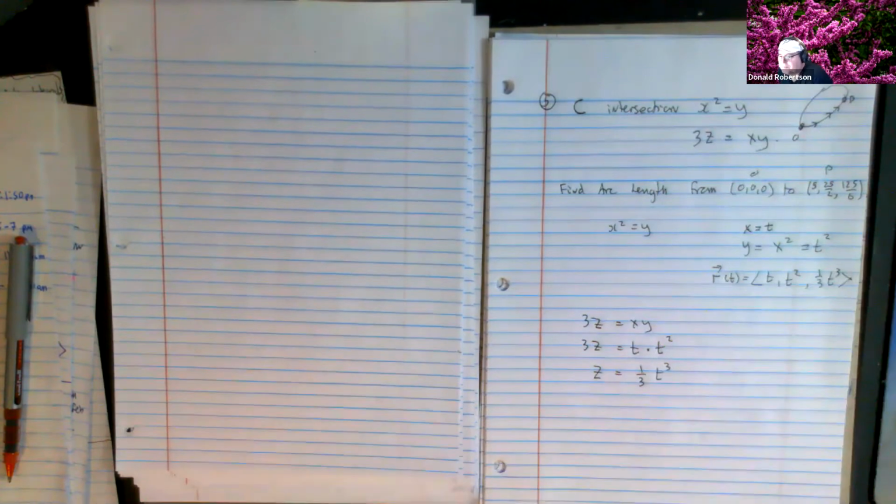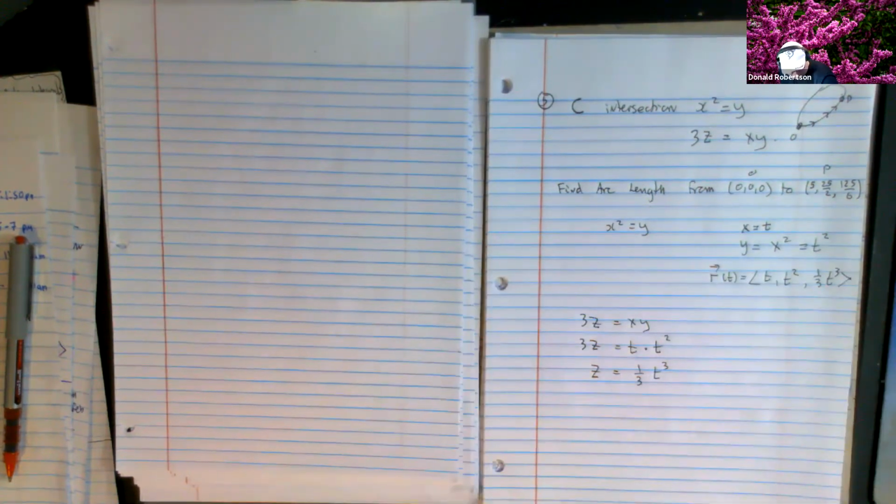Are you comfortable about how we found the parametric equation of the curve of intersection of those two surfaces? You pick the one that's got two variables, and then typically you choose one of them to be t. If you've got a choice, I'd pick x equals t if it's possible. Pick that, and then the other one will be, in this case, t squared. And then you can go to the one that's got the three variables in it, and you should be able to get that.